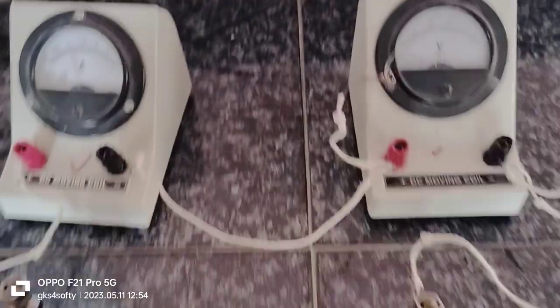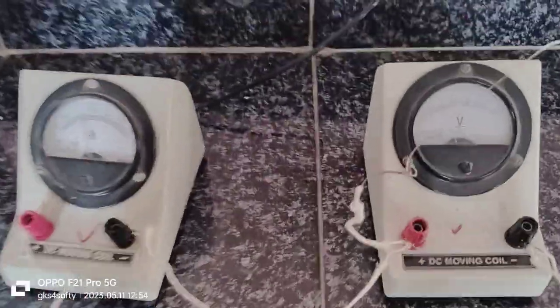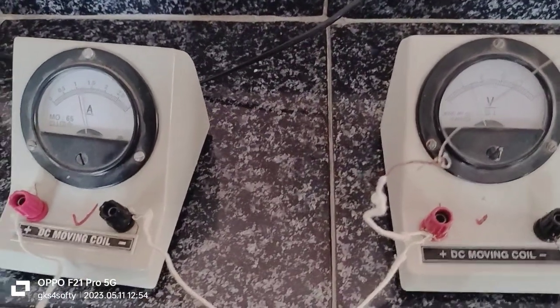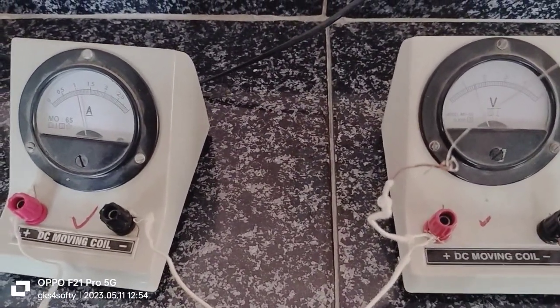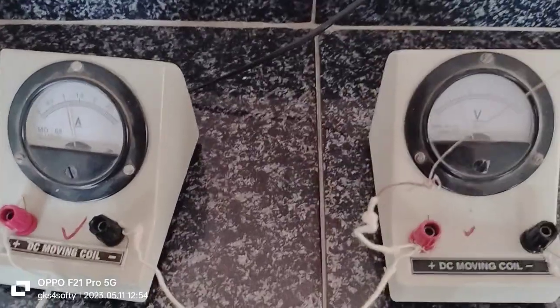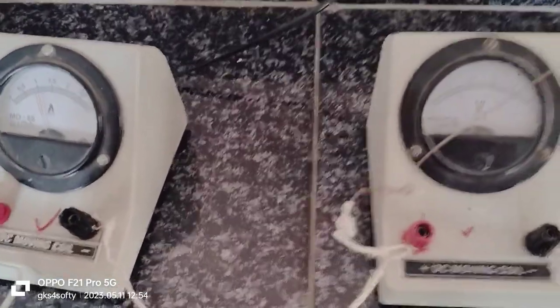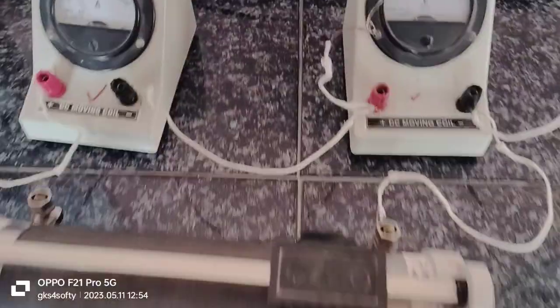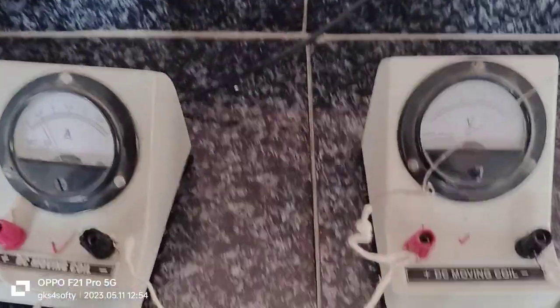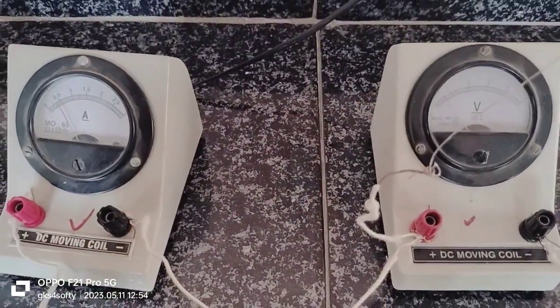For full scale resistance on the rheostat, the voltage and current in the voltmeter and ammeter respectively are... We have to note this down. Then change the resistance in the rheostat and again observe the voltmeter and current reading.